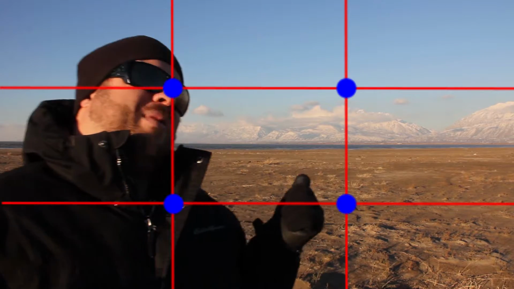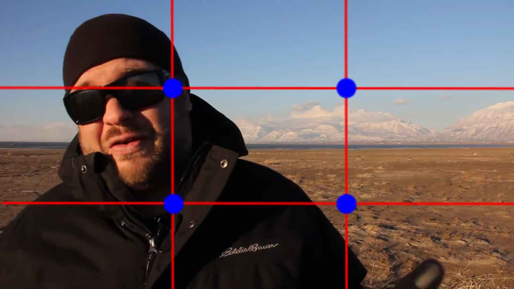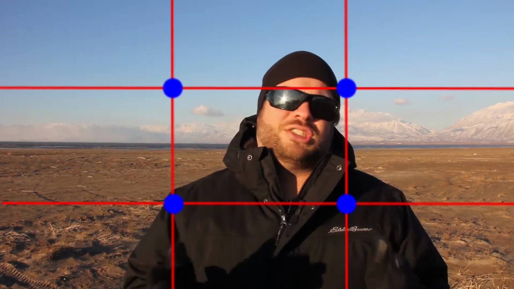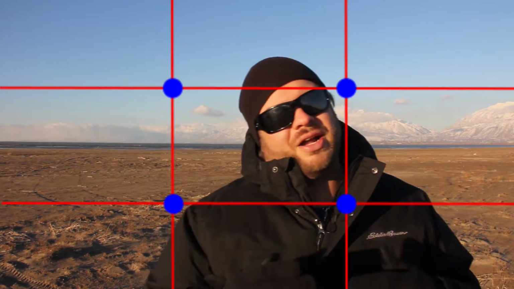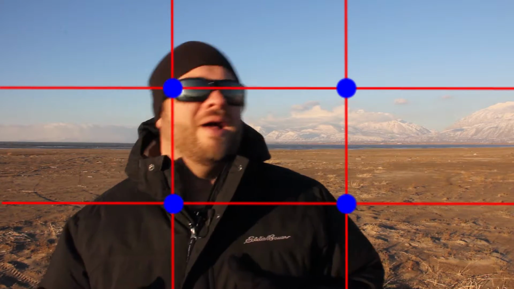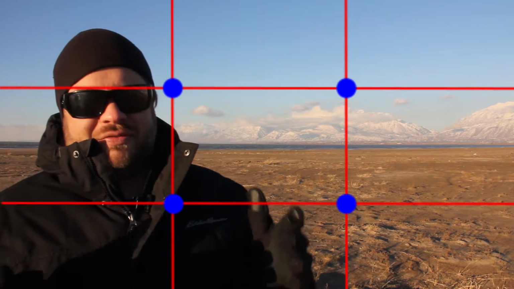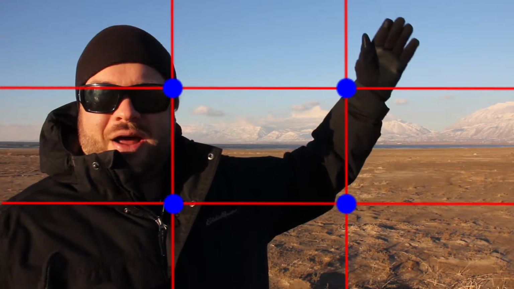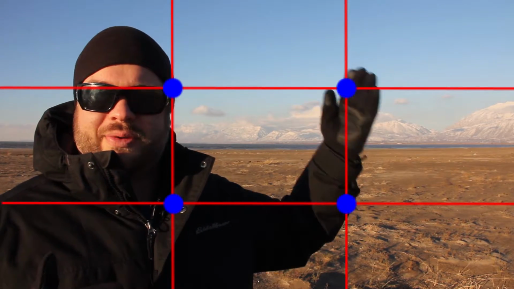I'm not sure if that applies for video as much as photography, but for me, I feel like videos where people are standing straight in the middle are not as interesting, not as fun to watch and listen to. Okay, but what it does, if you use the rule of thirds correctly, is your eye is drawn. The rule of thirds states there are intersections, okay?